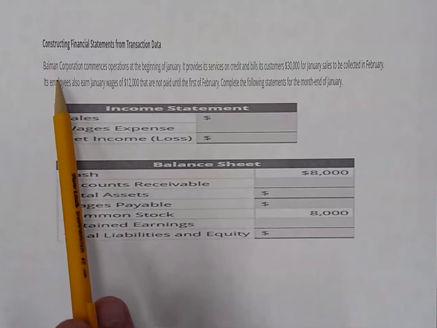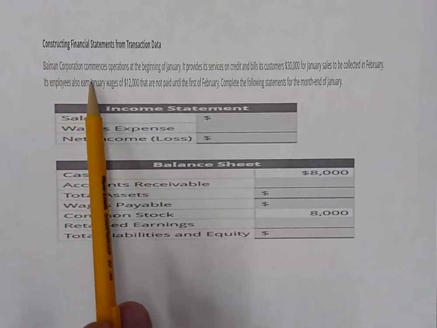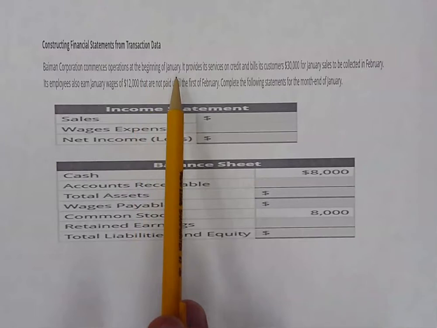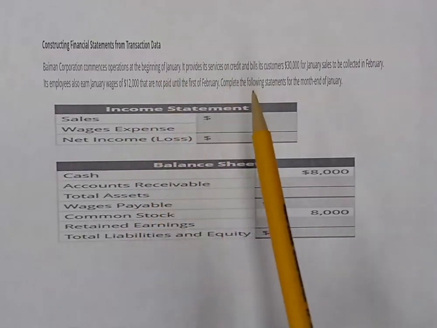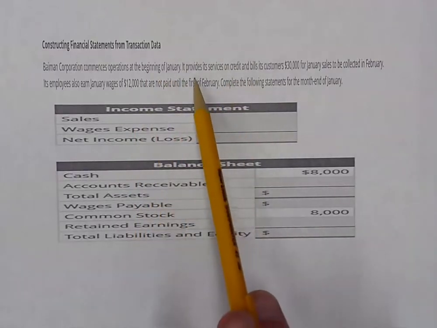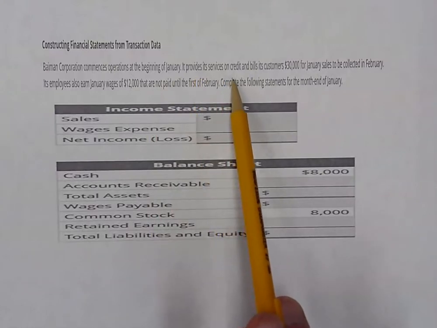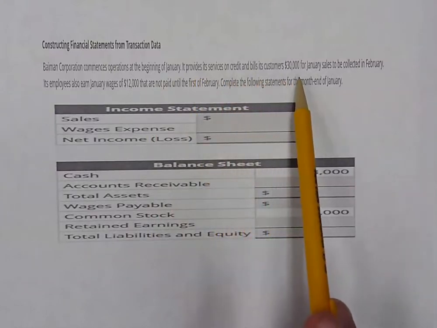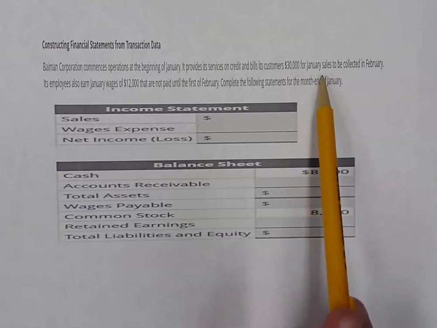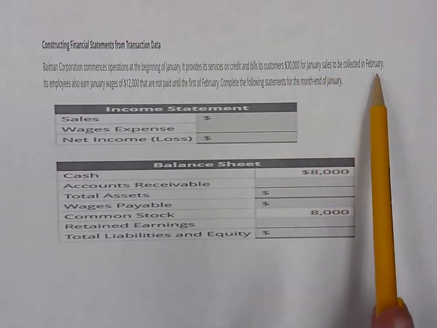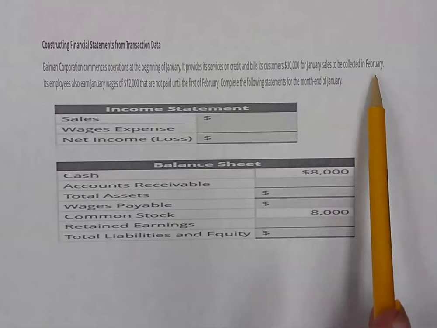It says Bayman Corporation commences operations at the beginning of January. Okay, so that's fairly important information because we are dealing with a brand new business. It provides its services on credit and bills its customers $30,000 for January sales, and these sales are to be collected in cash in February.